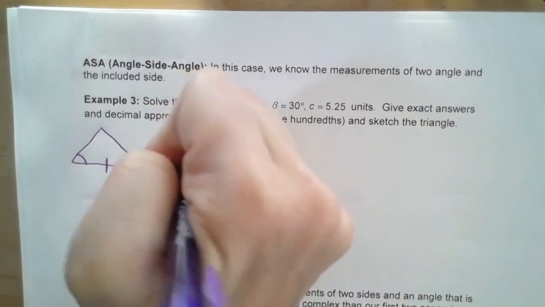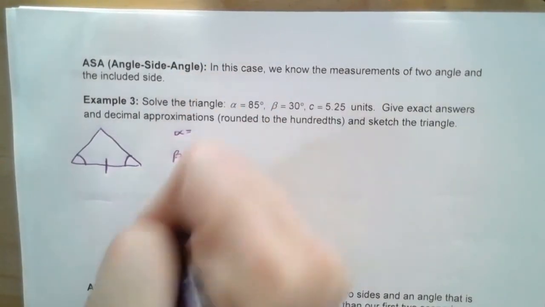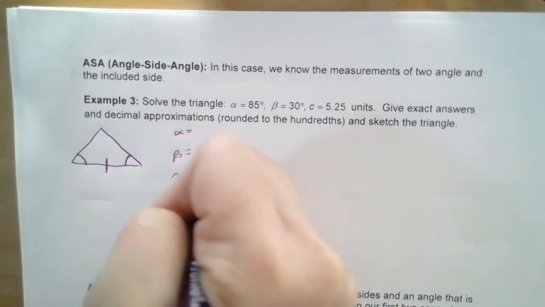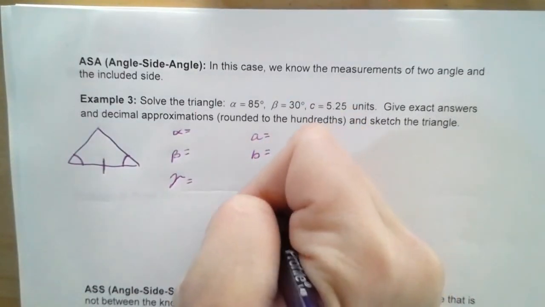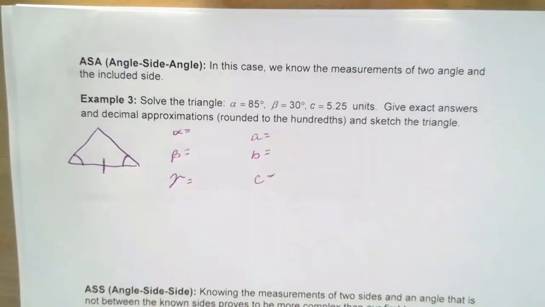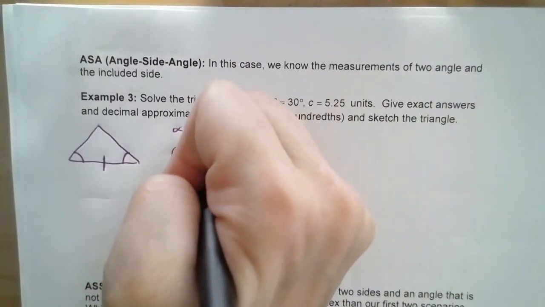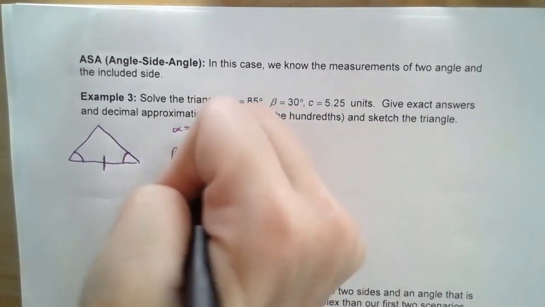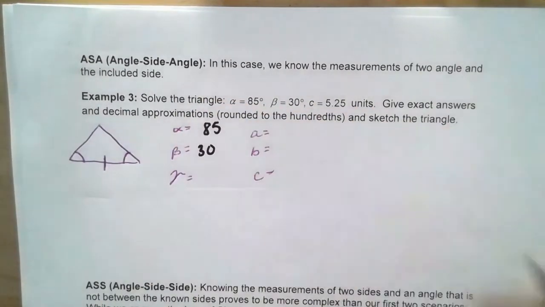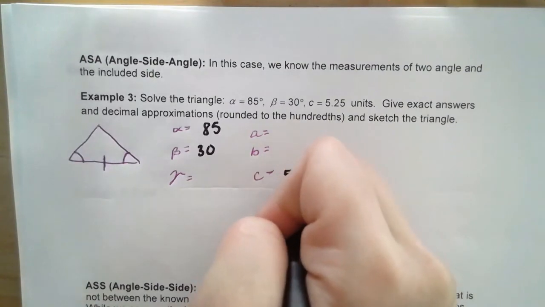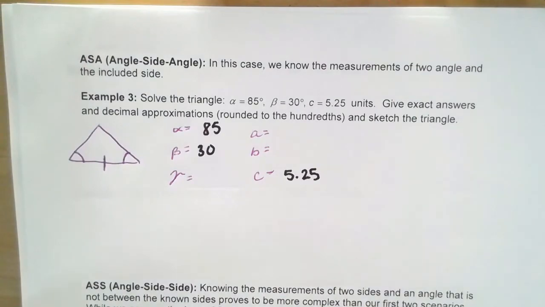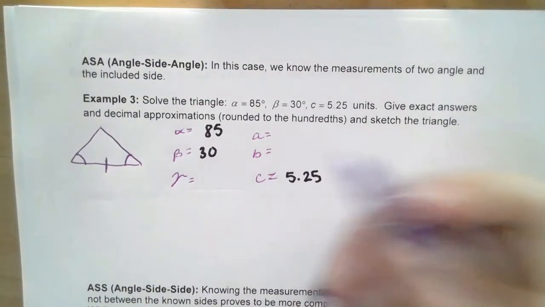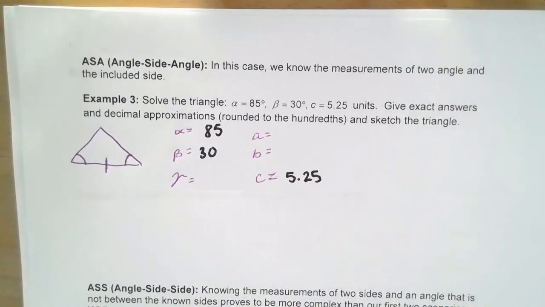So alpha, beta, gamma, A, B, C. Okay, we have alpha, we have beta, and we have C. Oh wow, in this case we don't have a pair to begin with, right? But what do we have to solve for first, or what could we?